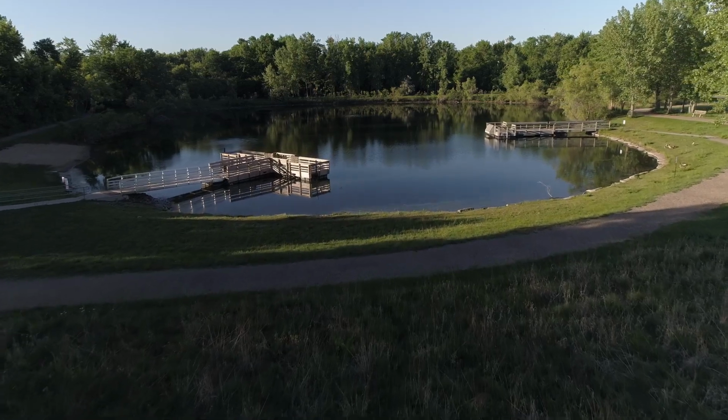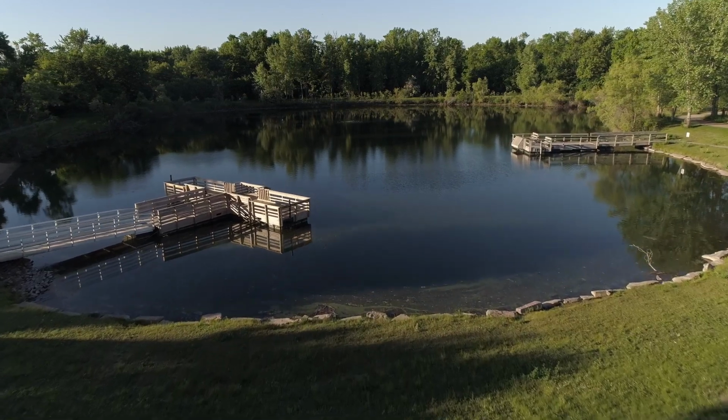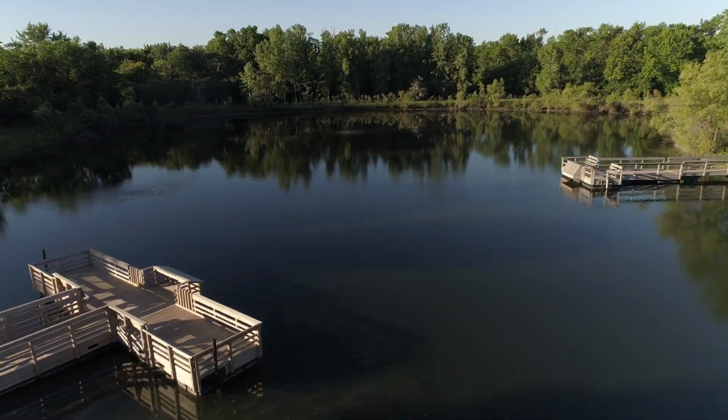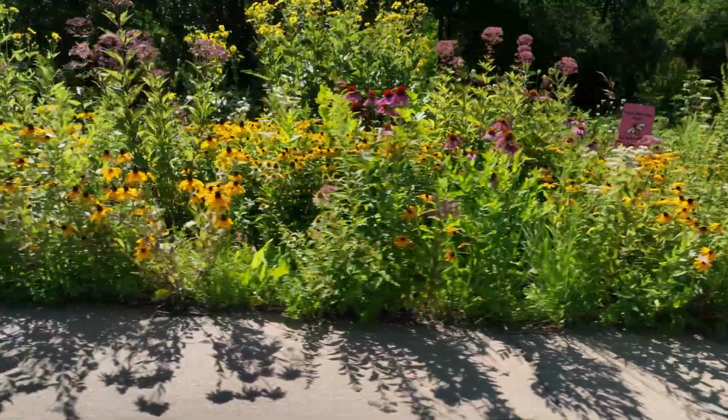Historically, the shorelines of South Dakota's water bodies were teeming with native grasses and wildflower plants, which provided stability to the shorelines and key habitat for terrestrial and aquatic wildlife, including pollinators such as bees and butterflies.